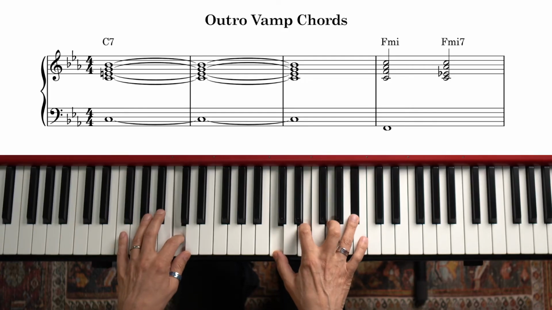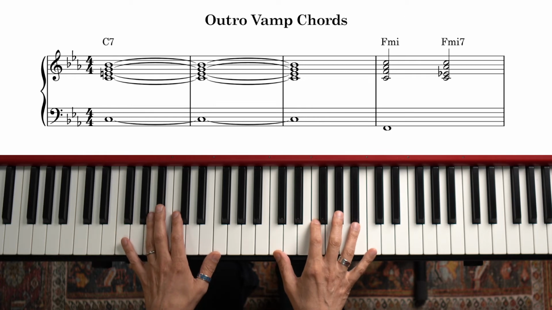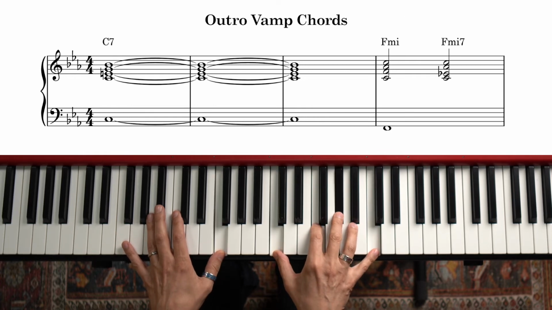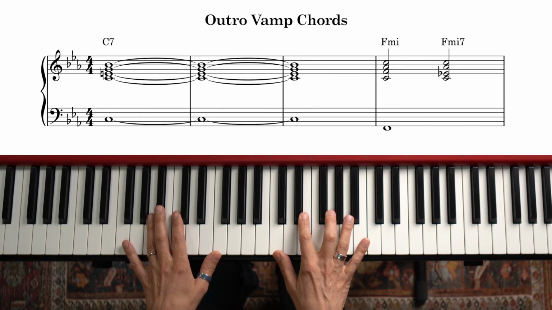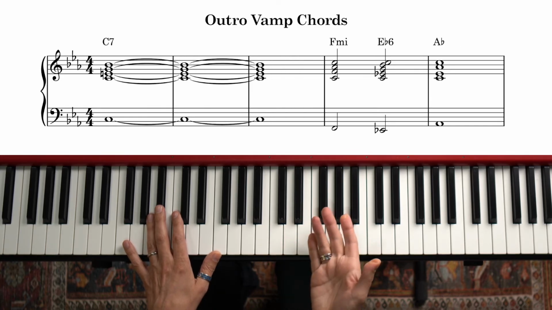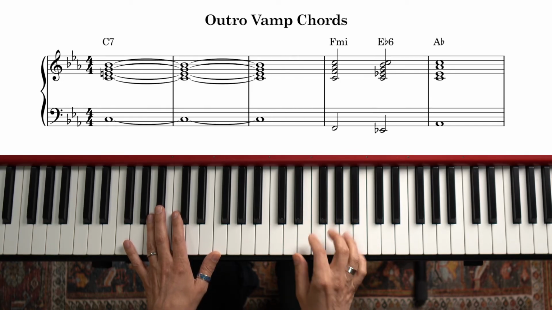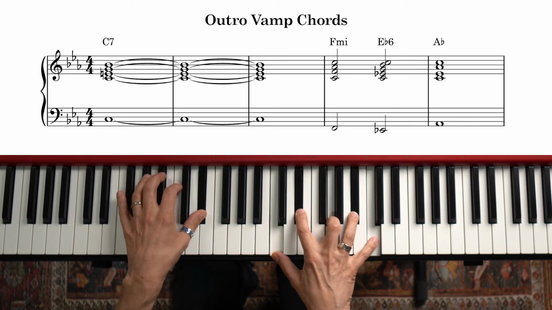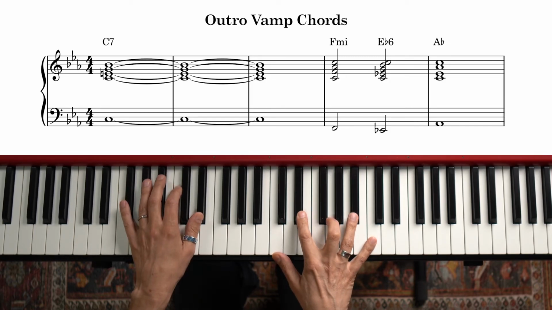The outro consists of a 9-bar vamp with a really awesome bass riff that's played by the bass, the Wurlitzer and a clavinet in unison. Here's the chord progression that goes with that. C7 for 3 bars, resolving to F minor 7 for 1 bar. The whole thing repeats, but on the repeat the F minor chord is followed by E flat 6, which resolves up a fourth to A flat major.